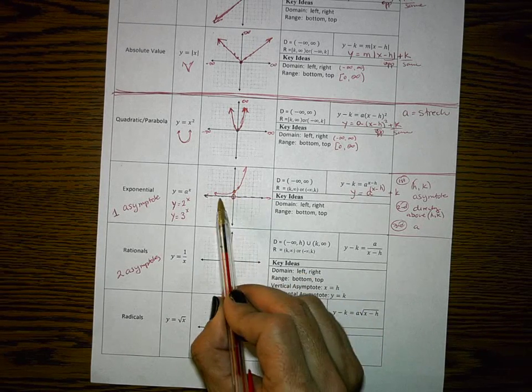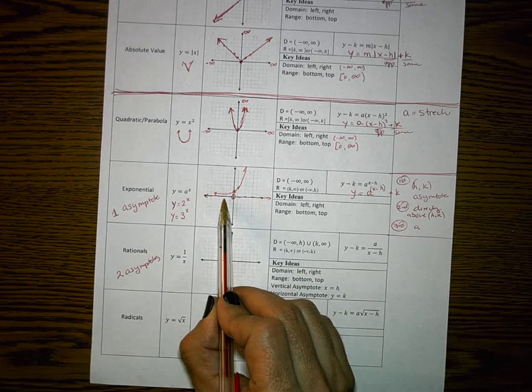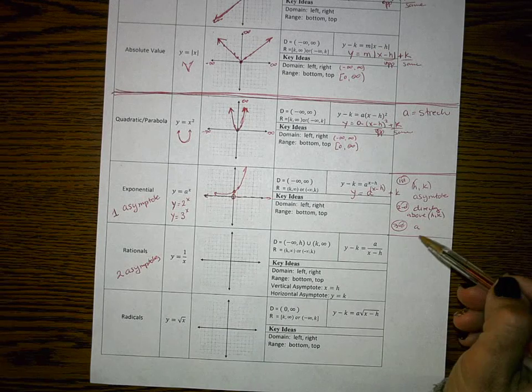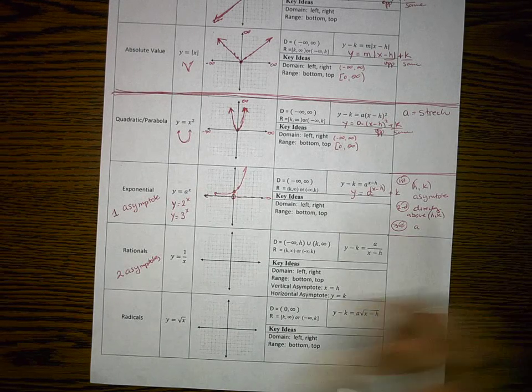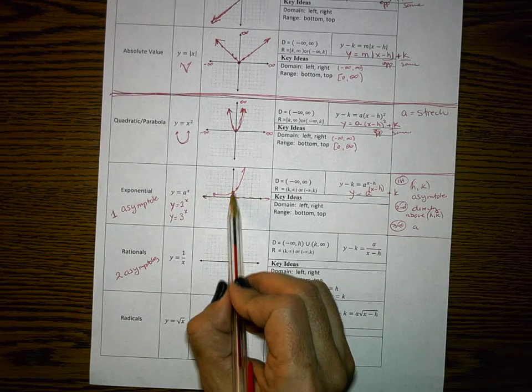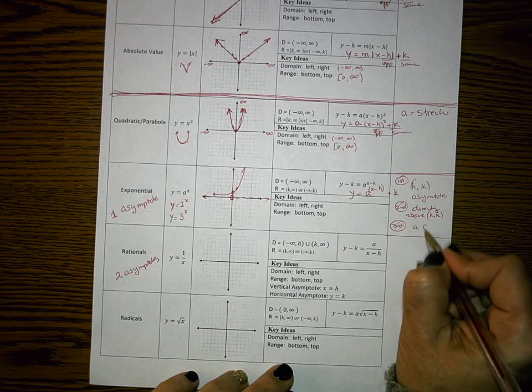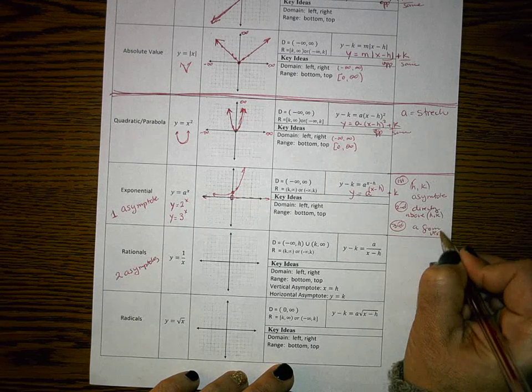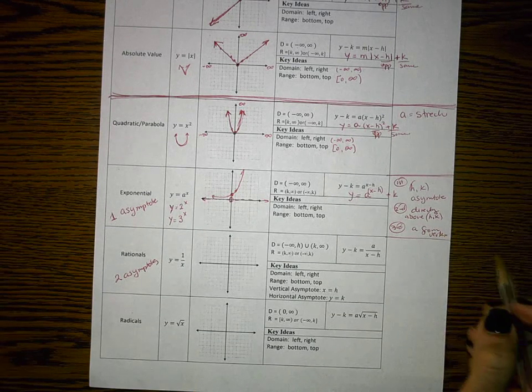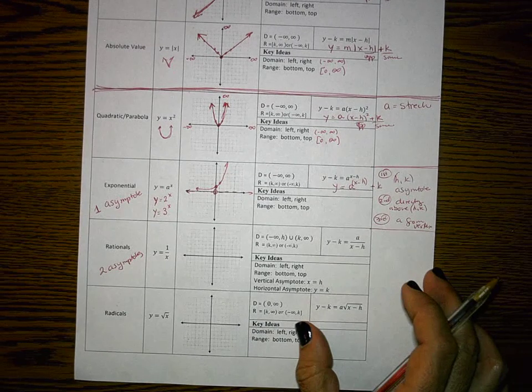But our asymptote is very important for our graph as well. And then the third point is our stretch. Positive 2, then I go up 2 from the vertex. So like a from the vertex, okay? That's how you do an exponential function.